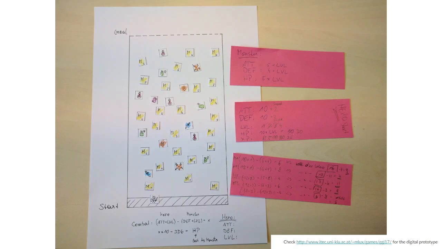So actually, 2 people can start playing with that, balancing the rules, and 2 more people can start on the artwork and programming, something like that. We have the digital prototype here. Let's see if that still works.